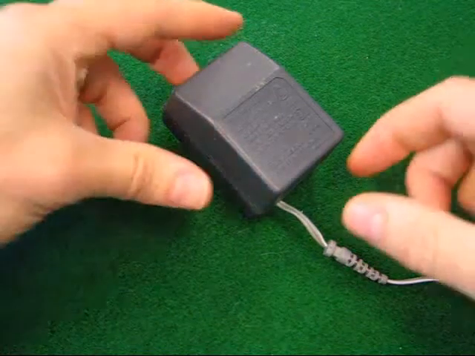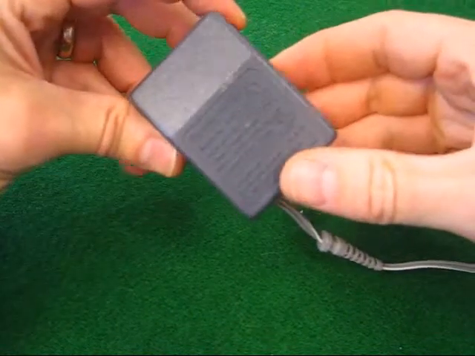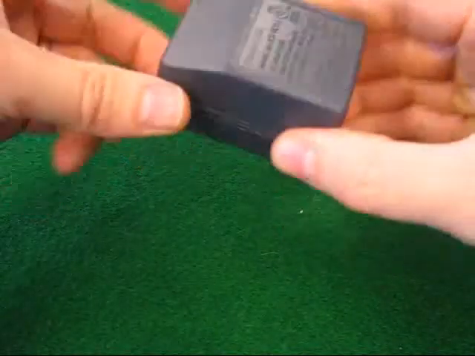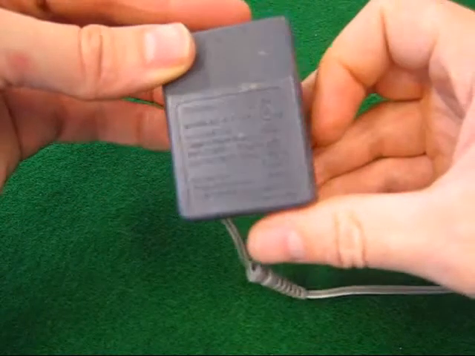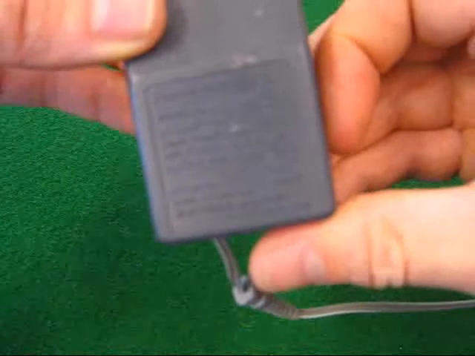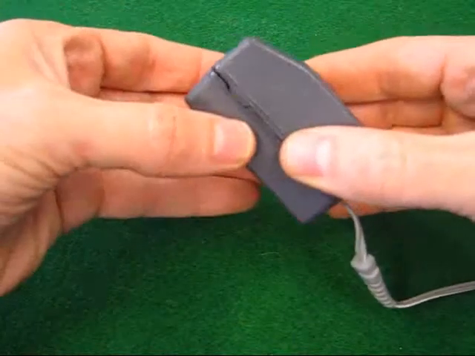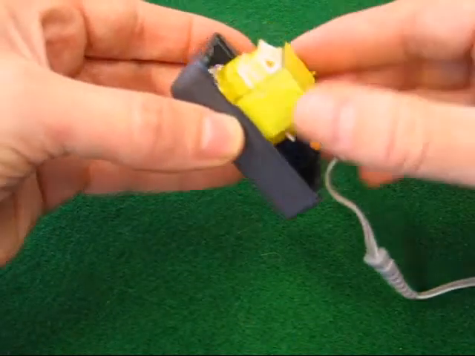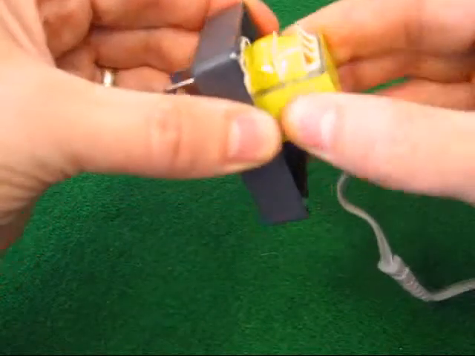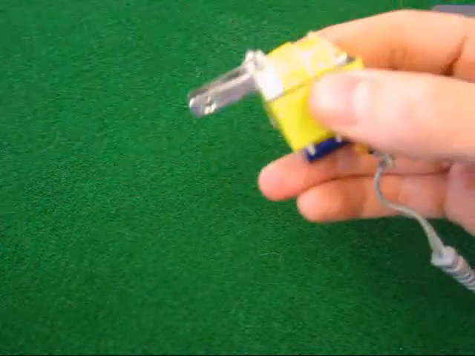Here's an AC power adapter that you might plug into a wall to power a small electronic device. This particular one takes in 120 volts AC and outputs 9 volts DC. Let's remove the cover and see what's on the inside.